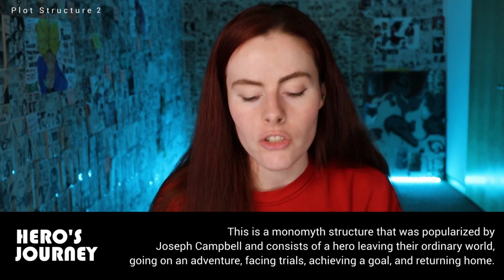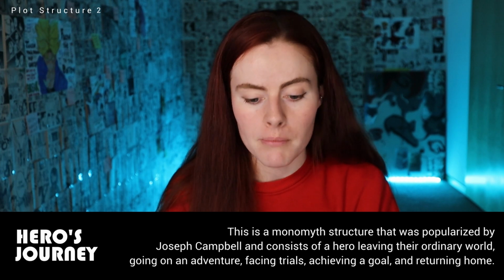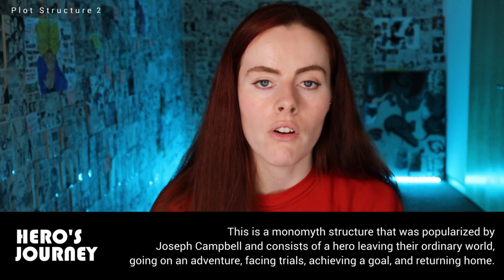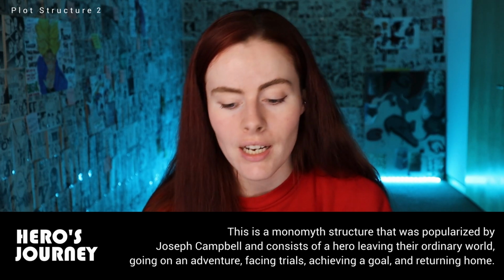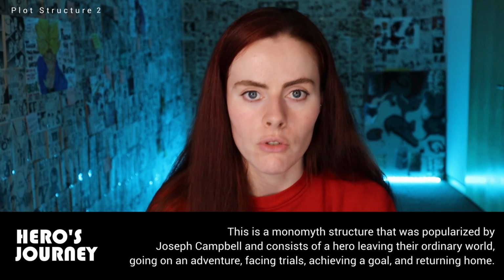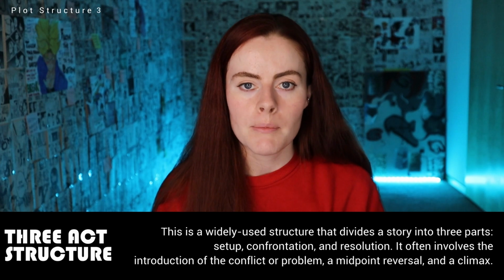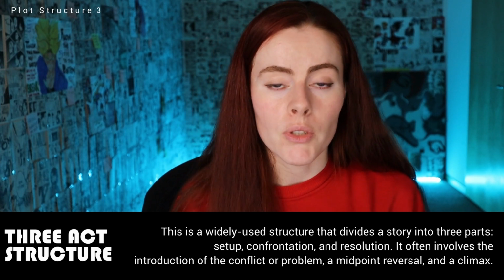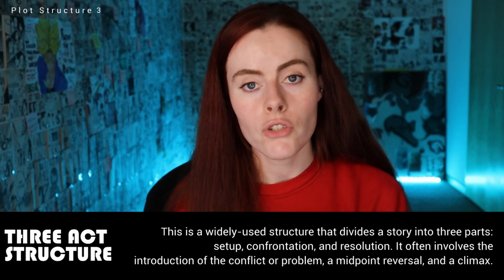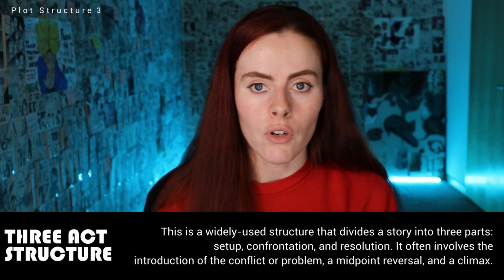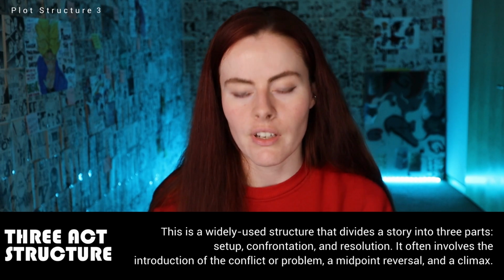The second one is the hero's journey, which is the monomyth structure that was popularized by Joseph Campbell. And here it consists of the hero leaving their ordinary world, going on an adventure, facing trials, achieving a goal, and then returning home. Then the third one is the 3-act structure. As mentioned, there are different types, but generally speaking, they are broken down into 3 parts, which is setup, confrontation, and resolution. And often it involves introducing the conflict or problem, then it has a midpoint reversal, and finally there's the climax.